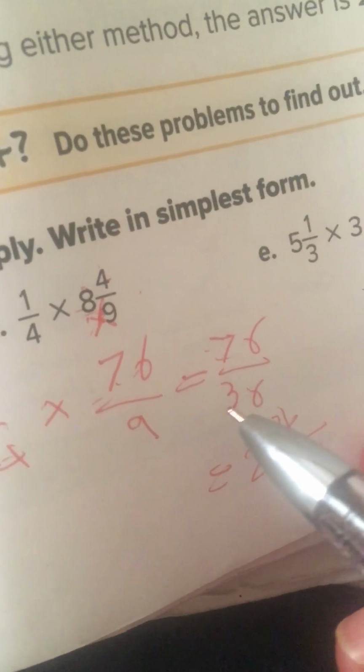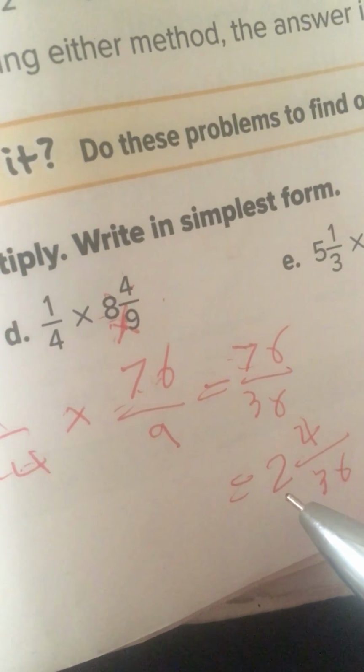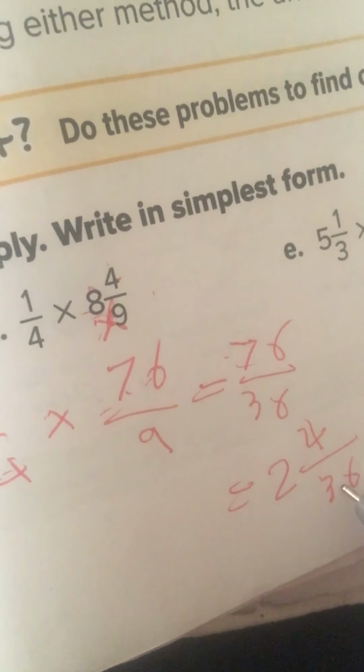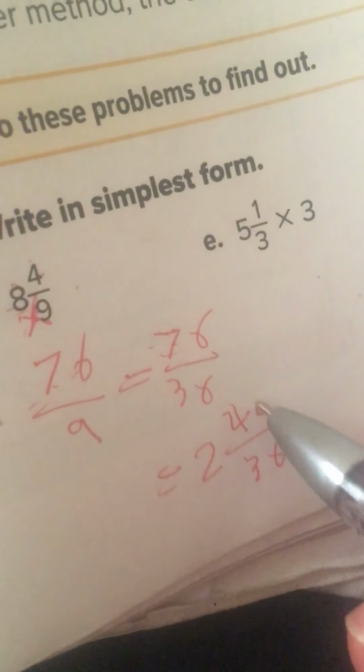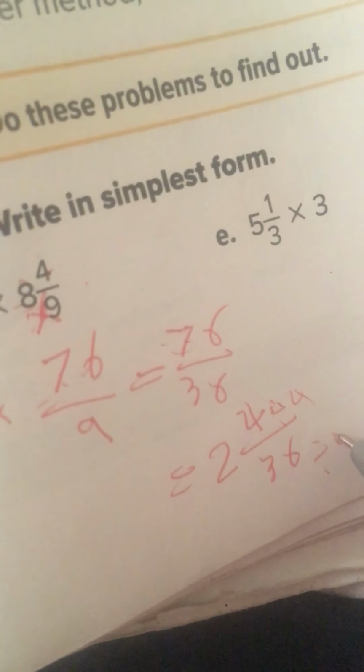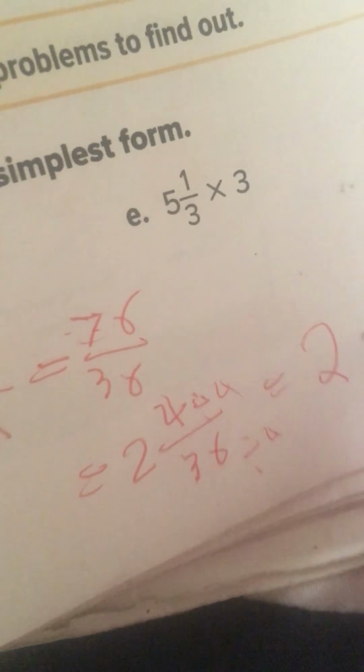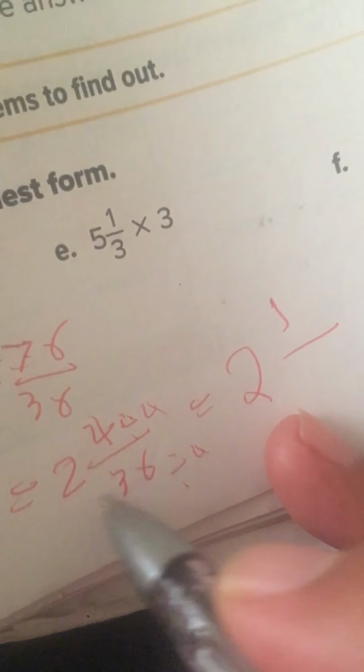Divide. 76 divided by 36 is 2, because 2 times 36 is 72. 76 minus 72 is 4. Now I can divide by 4 to simplify. Divide by 4. So 4 divided by 4 is 1. 36 divided by 4 is 9. 2 and 1 out of 9.